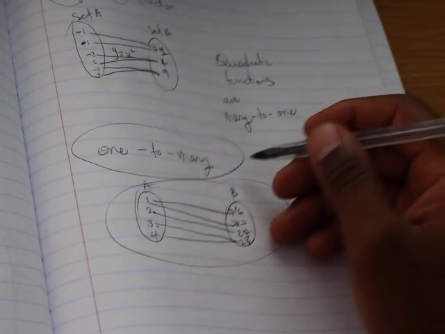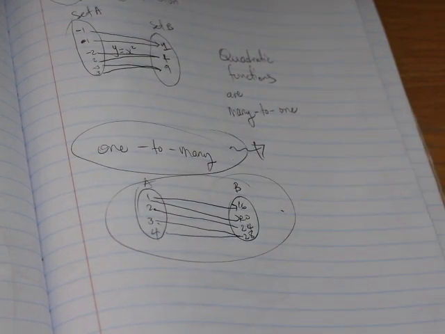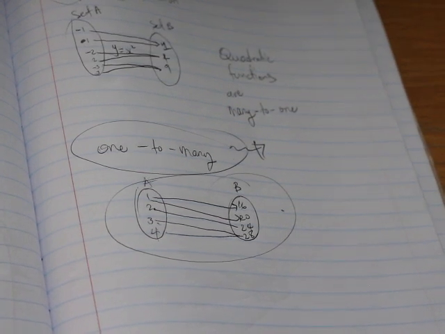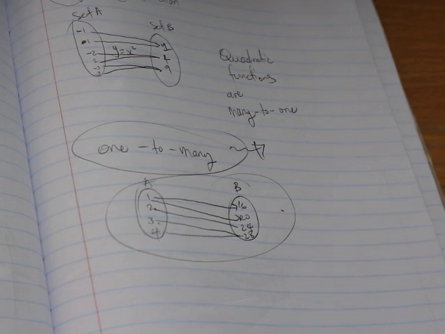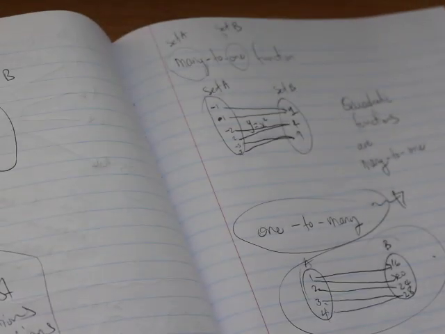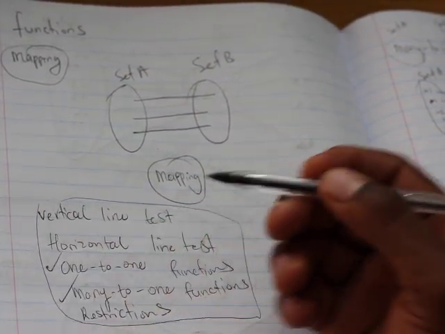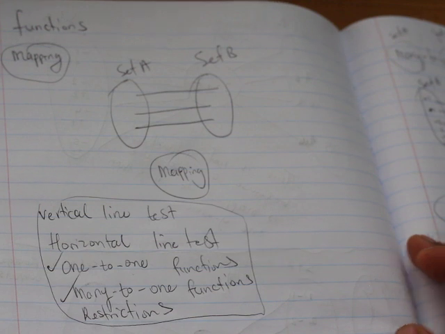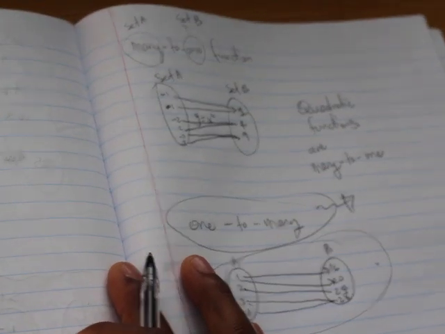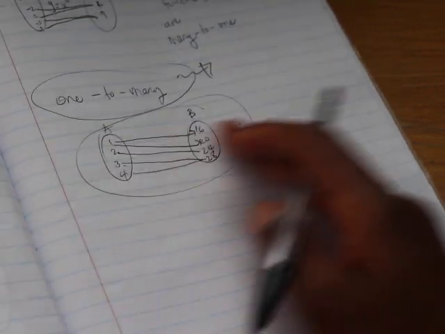So that was just one example whereby we've got a mapping which is not a function, because we dealt with one-to-one and many-to-one, which are both functions, but one-to-many isn't a function. We have discussed one-to-one and many-to-one. Now I want us to talk about the vertical line test. What is a vertical line test?